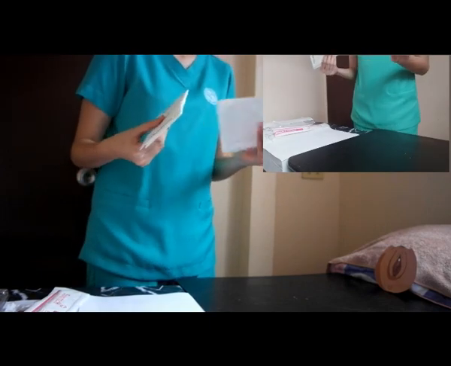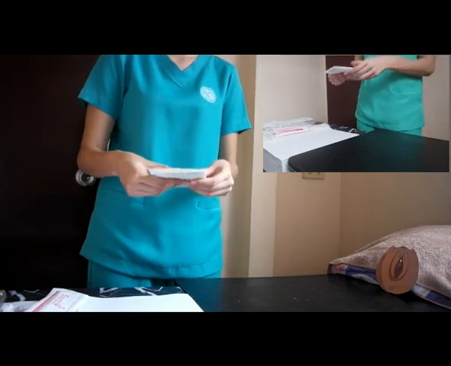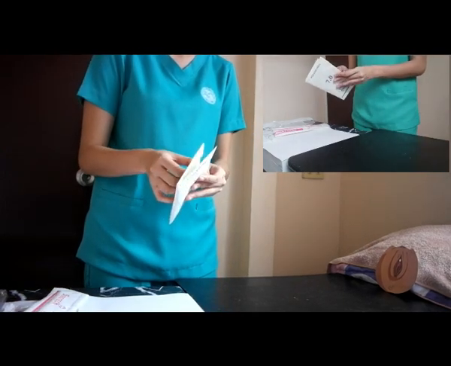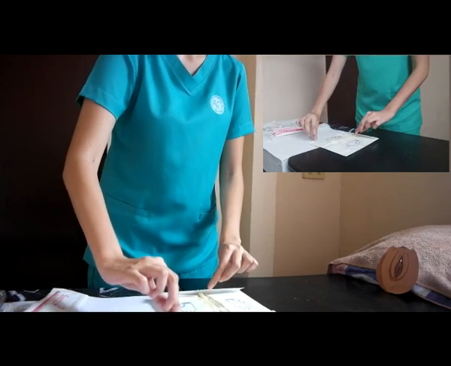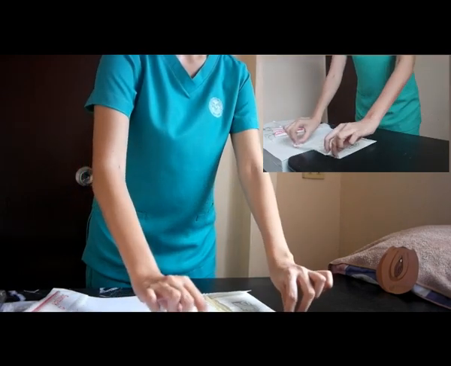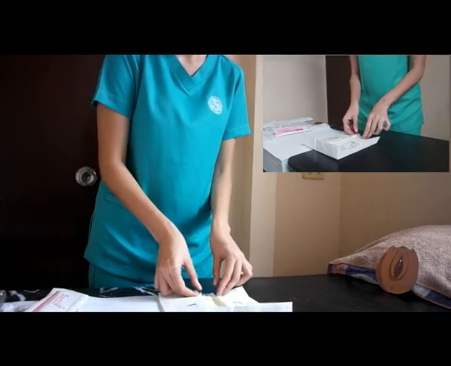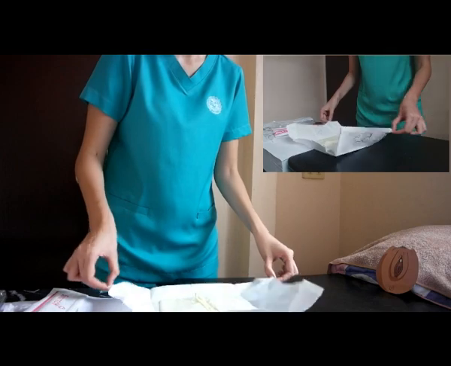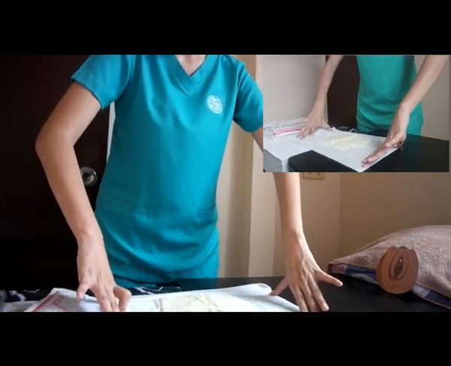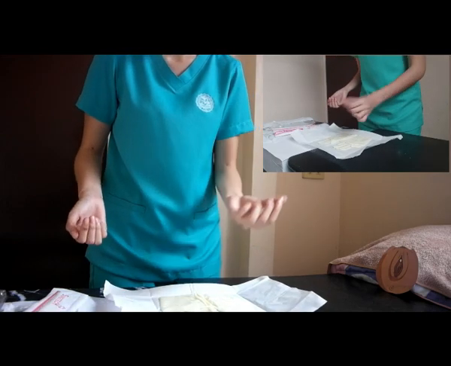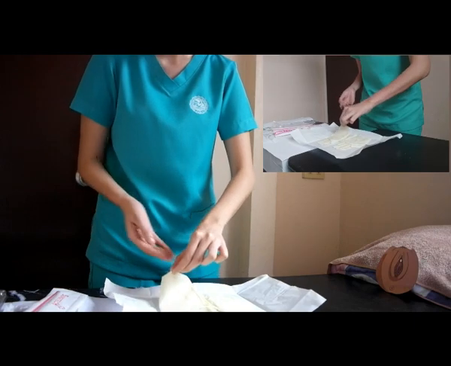And then you can dispose there in one area in an unsterile field. You can use your left hand so that you can insert your gloves.